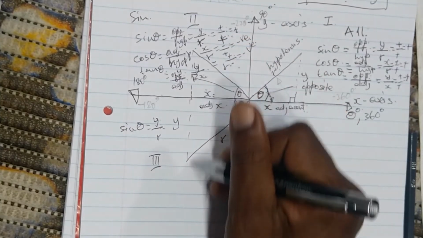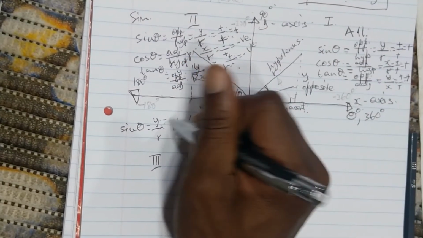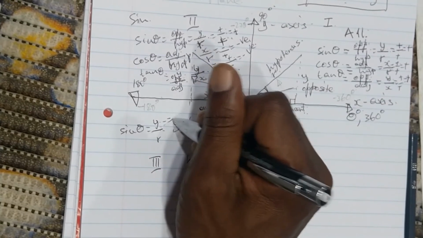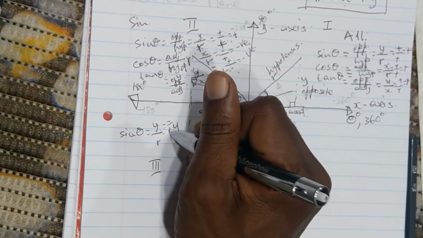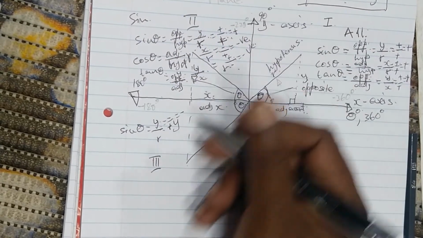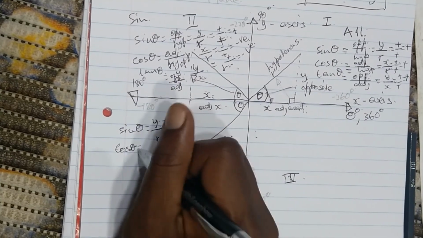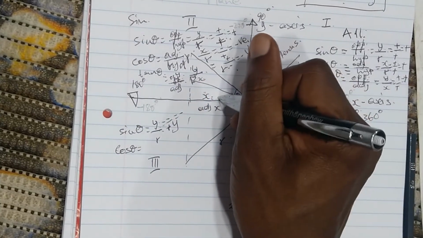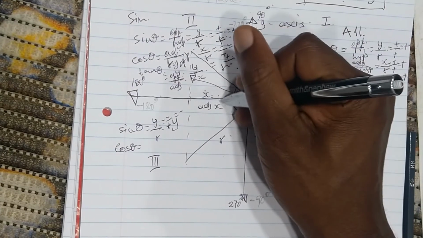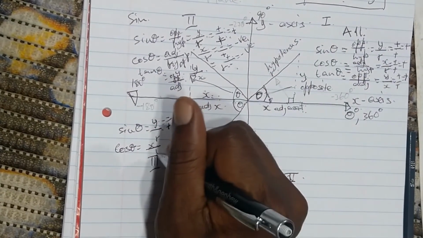Right, so if we're looking at y here, these are negative parts of this, so that becomes negative over positive, which is negative. And then if we do cos theta, it is adjacent over r, which is x over r.